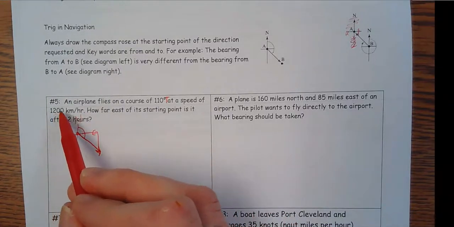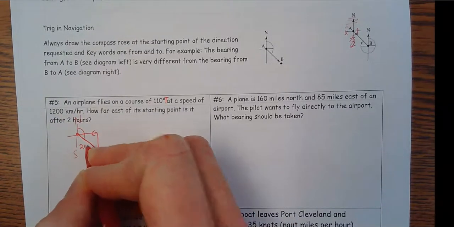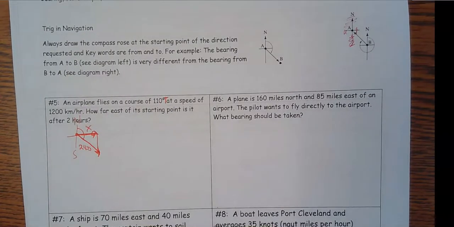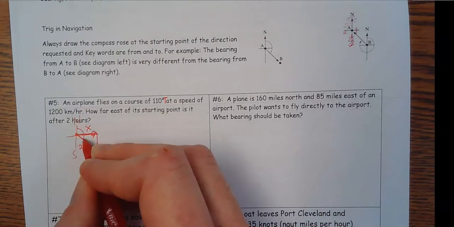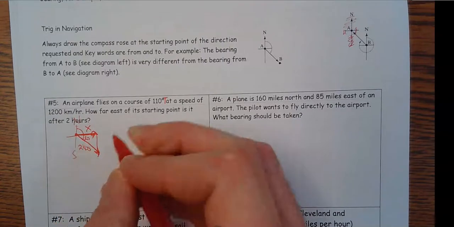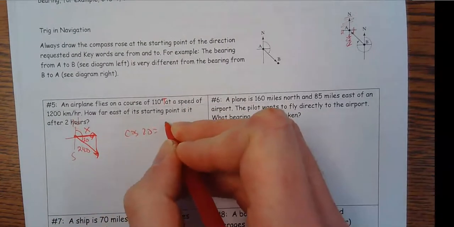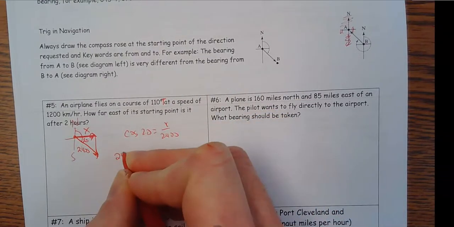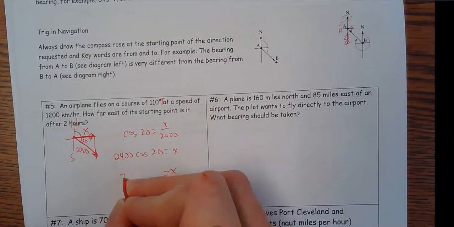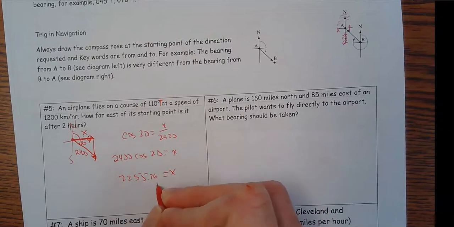If it was going 1,200 kilometers per hour for 2 hours, that'd be 2,400 kilometers it traveled. But I want to know how far east did it go. So I'm just trying to find this component of it. I almost think about vectors. I don't know how much work you've done with vectors, but think of this like a vector notation, which we're going to get into eventually. So if this is 110, that means this is 20 degrees inside of here. I have to convert that before I type it in the calculator. I want the adjacent and I know the hypotenuse. That's cosine. So cosine 20 equals adjacent over hypotenuse. Solve for x, so 2,400 cosine 20. Make sure you're in degree mode. So x is going to be 2255.26 kilometers.